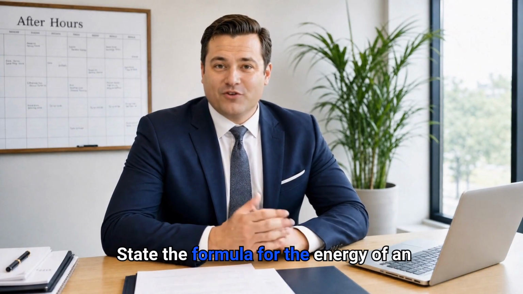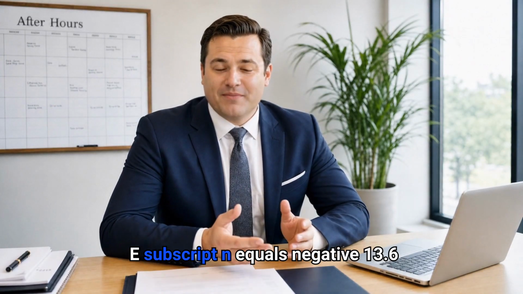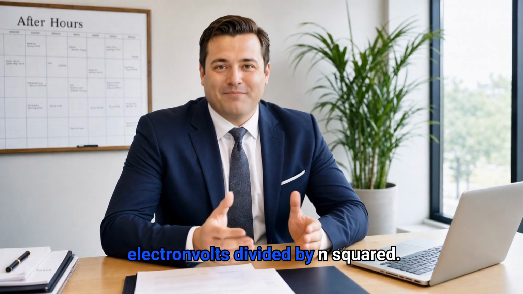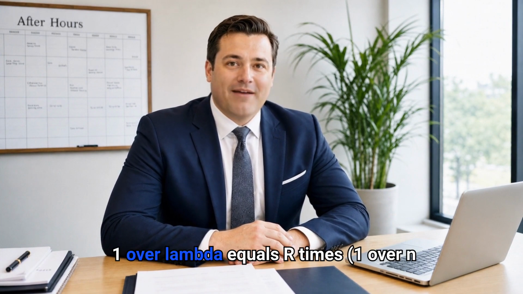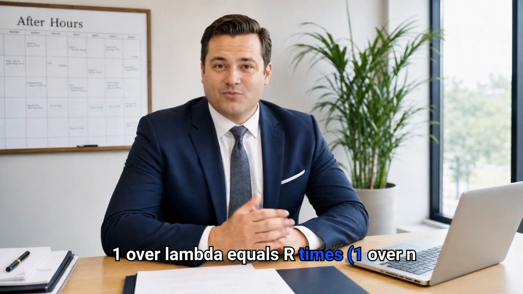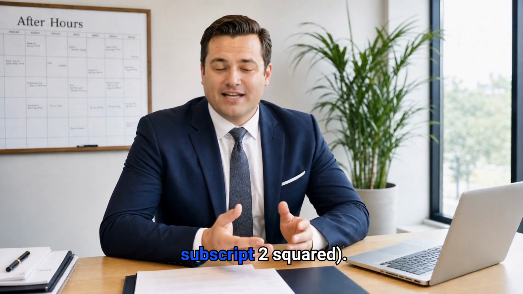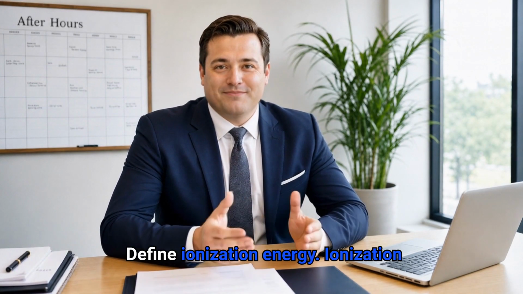State the formula for the energy of an electron in a hydrogen atom. E subscript n equals negative 13.6 electron volts divided by n squared. State the Rydberg formula. 1 over lambda equals R times (1 over n subscript 1 squared minus 1 over n subscript 2 squared). Define ionization energy.